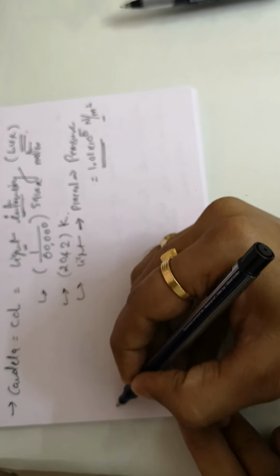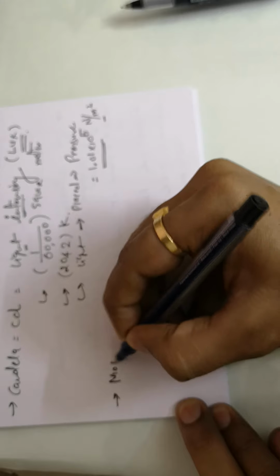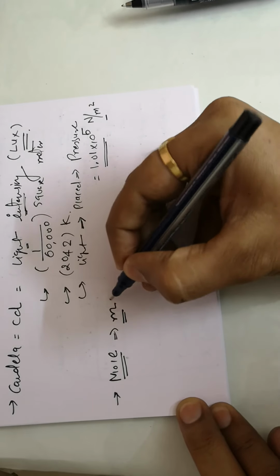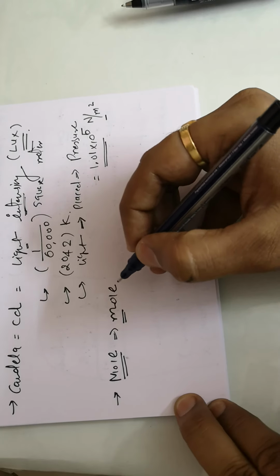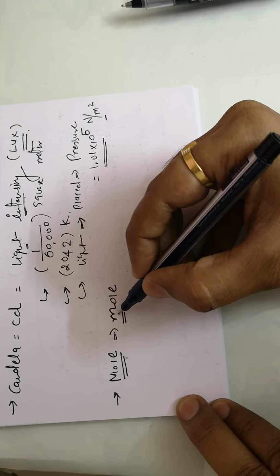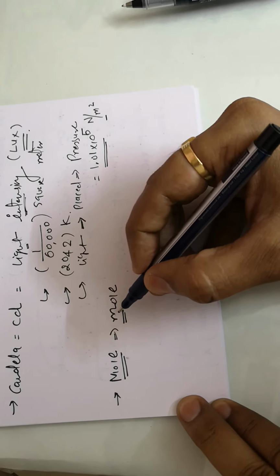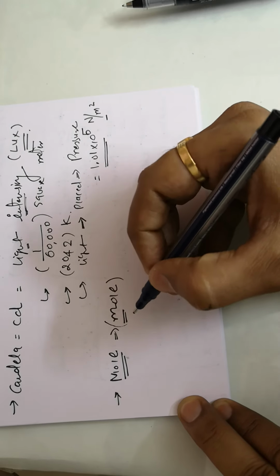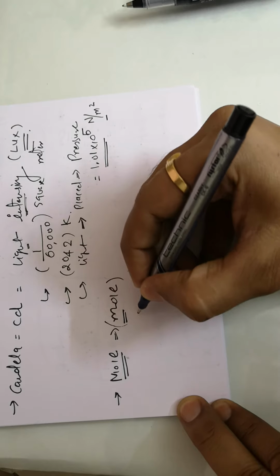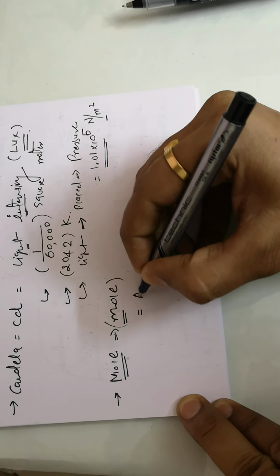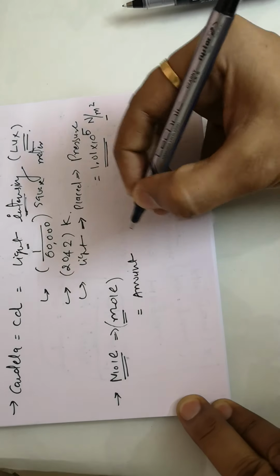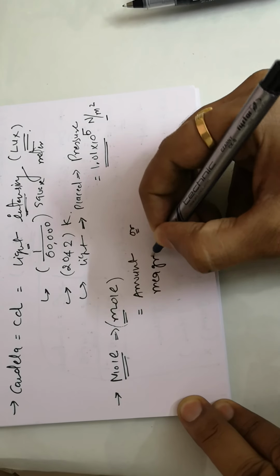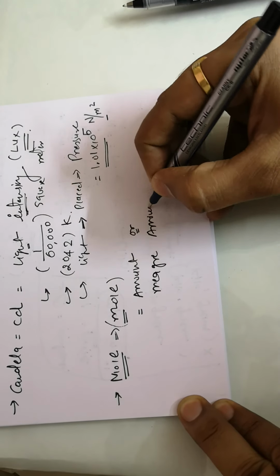The last unit is called a mole, and it is represented by the short form mol. If I used the short form m, you might be confused that I have used the unit meters. So mole is called an amount, or you can say a meager amount, which means a small amount.